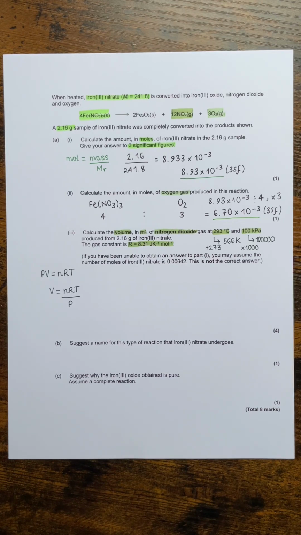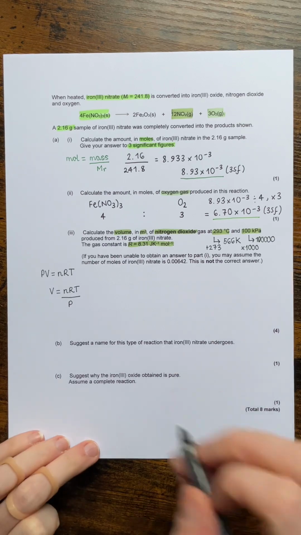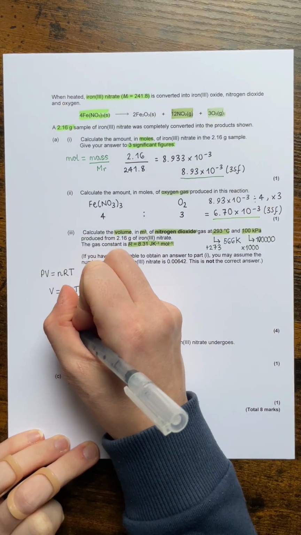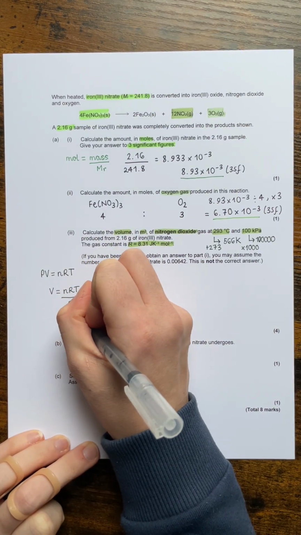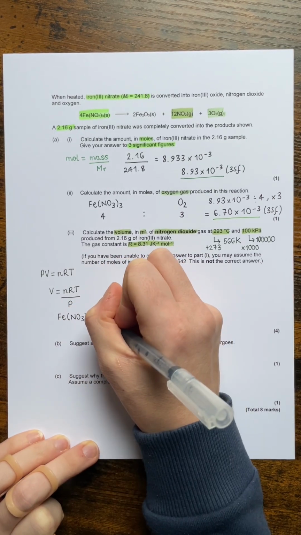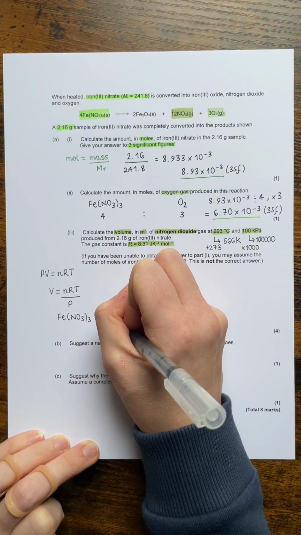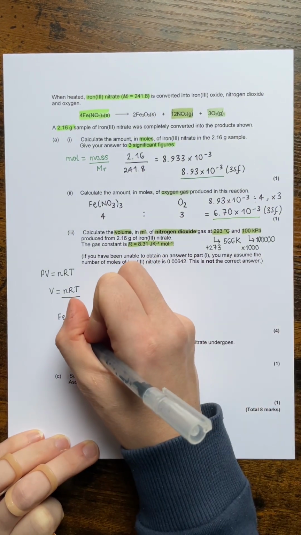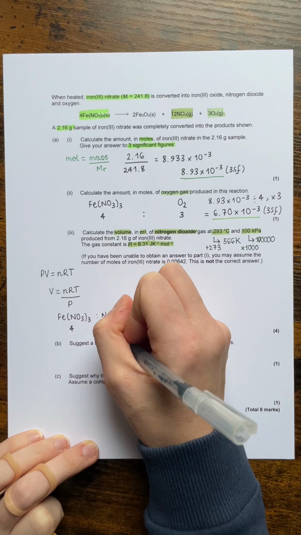So the thing that we don't have is the moles, but the thing we can get, again, using the balanced chemical equation, is the moles. So again, if we're thinking about the ratio, we've got this time iron nitrate. We need to think about the ratio of that to the NO2. We've got 4 to 12.